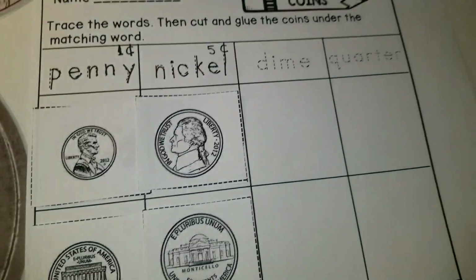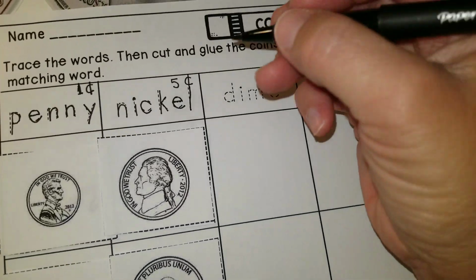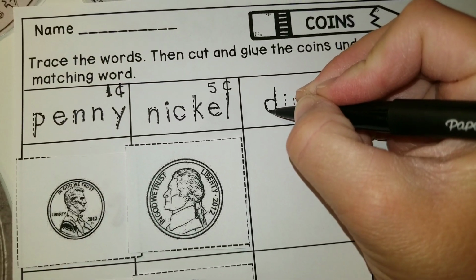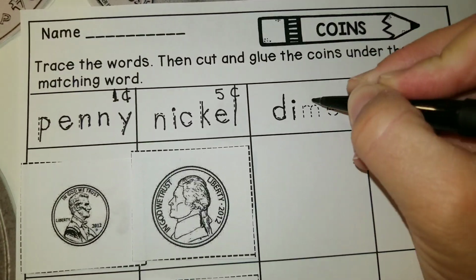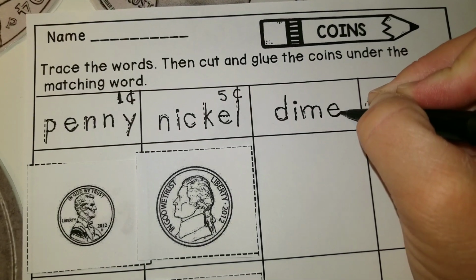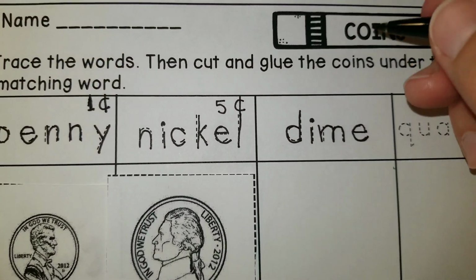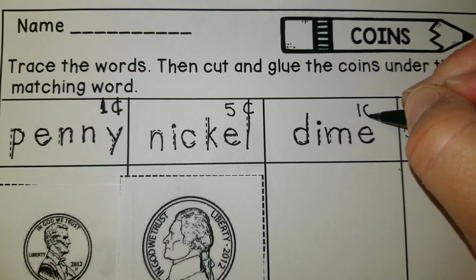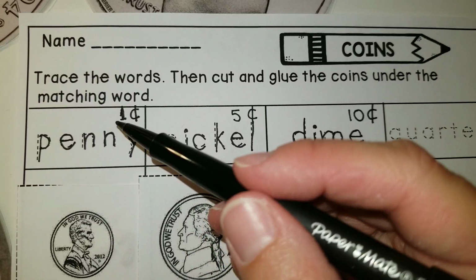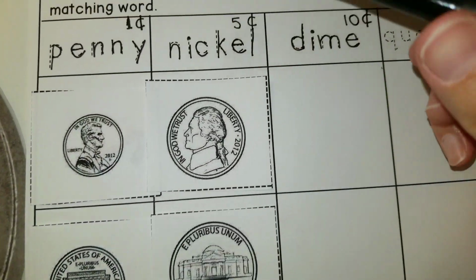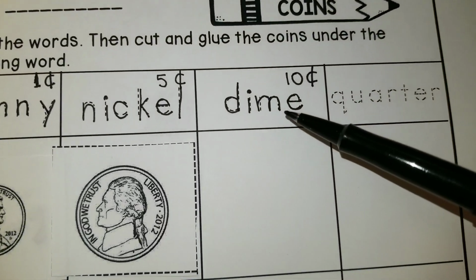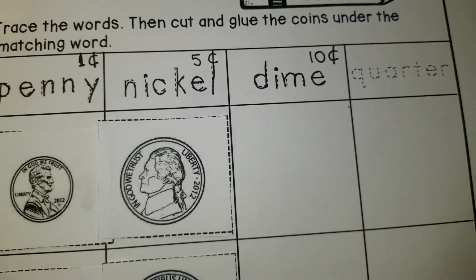All right. And now we're going to move on to our next coin, my favorite one, dime. Dime is D-I-M-E. That is the word dime. And the dime, boys and girls, is worth 10 cents. So the penny is 1 cent. Here we have the penny. The nickel is 5 cents. How much is the dime? The dime is 10 cents.